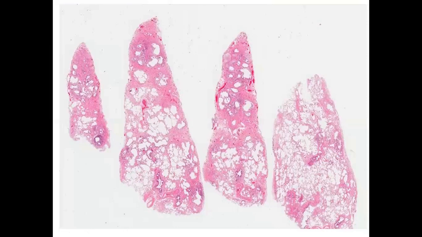out of them there are four significant factors which will determine the UIP. The first thing we have to look for under the low power of the microscope is whether the lesion is present in a diffuse manner versus a patchy manner. Here is one of the lung tissues.